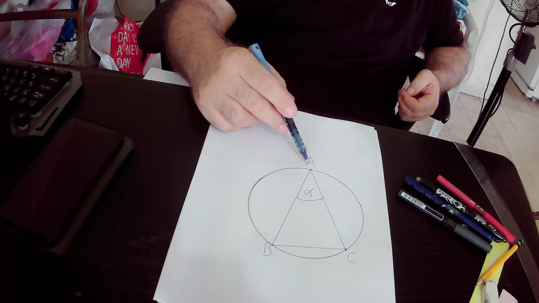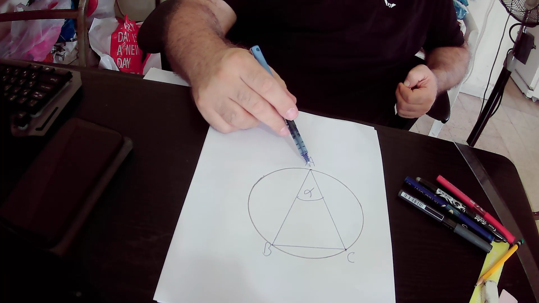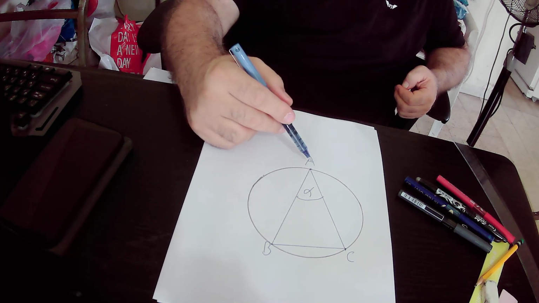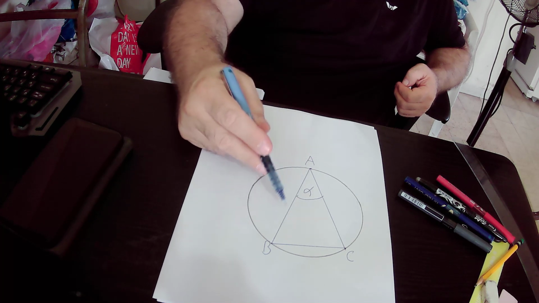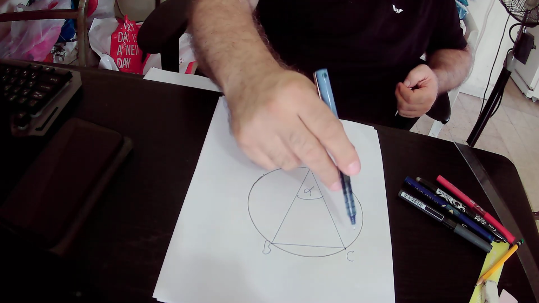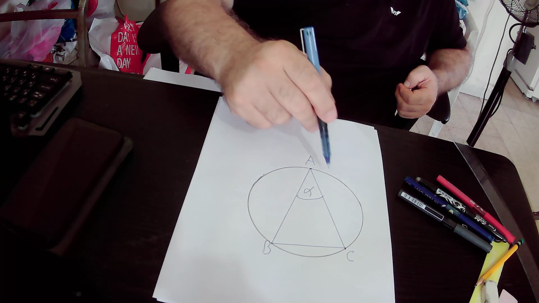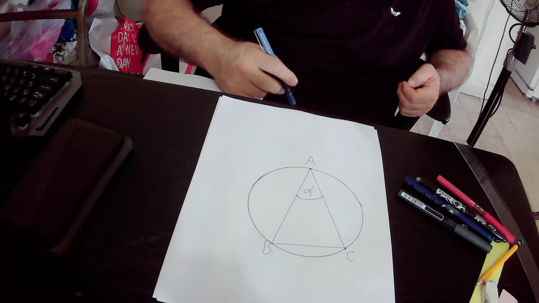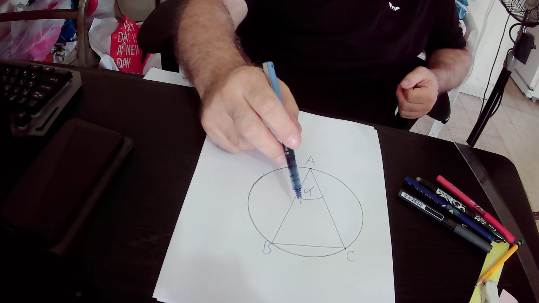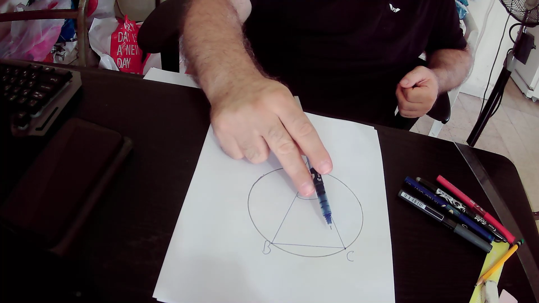The vertex of angle alpha is at point A, and point A is a point on the circle itself, and the curve AB of angle alpha is a chord in this circle, and curve AC of angle alpha is also a chord in this circle. And actually angle alpha rests on chord BC in the circle.